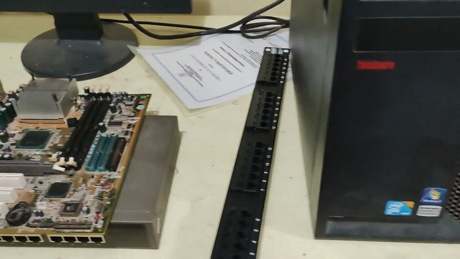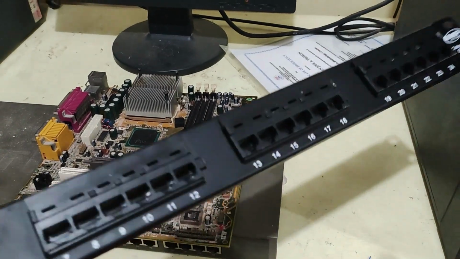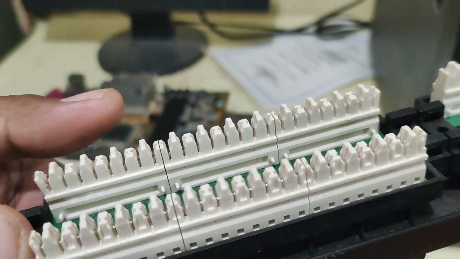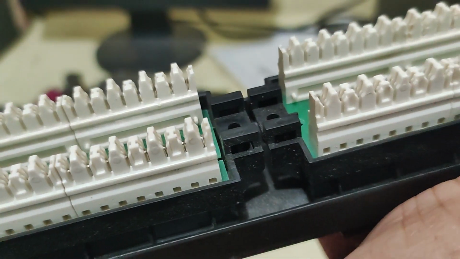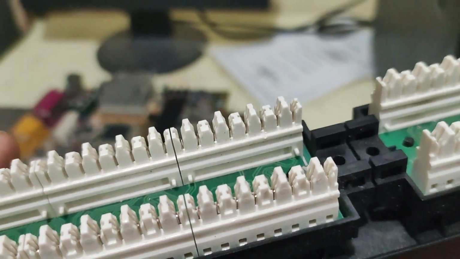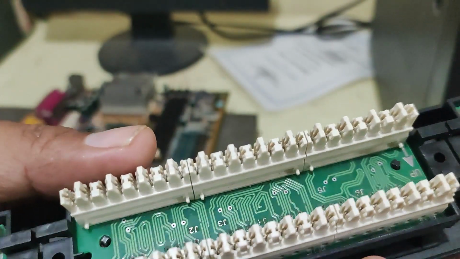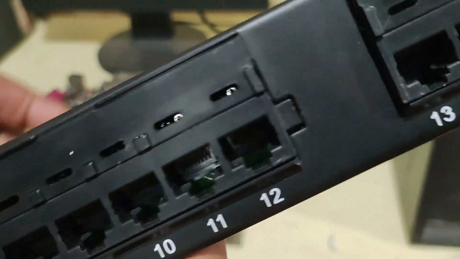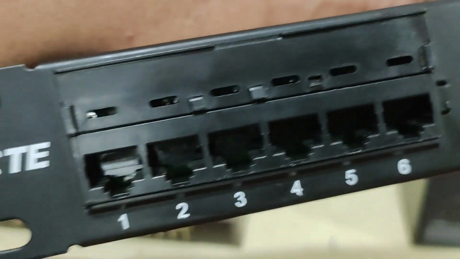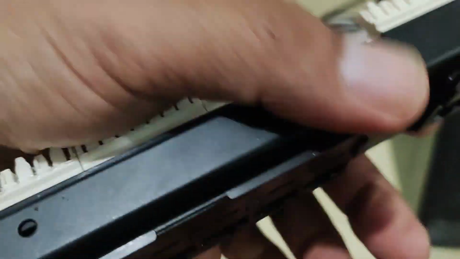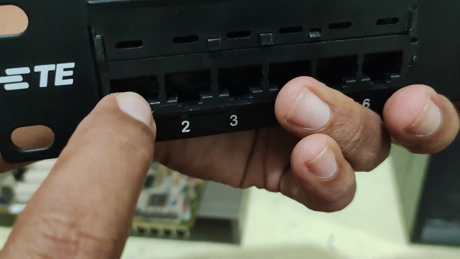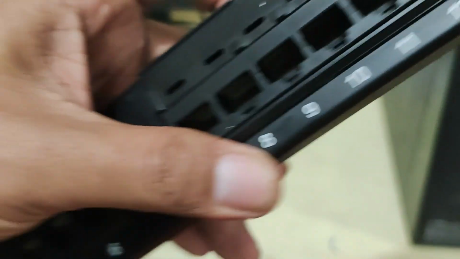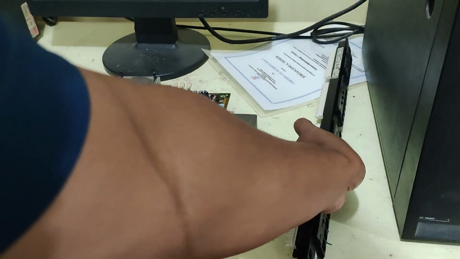And we have the patch panel. Ito natin ipa-punch down yung wires ng UTP cable, the unshielded twisted pair cable, UTP, no? Either Cat 5e or Cat 6. Okay, yan. So, dyan ka-connect, then dito ka mag-connect sa labas ng internet. Actually, ang purpose nito is to make more connections para sa local area network.